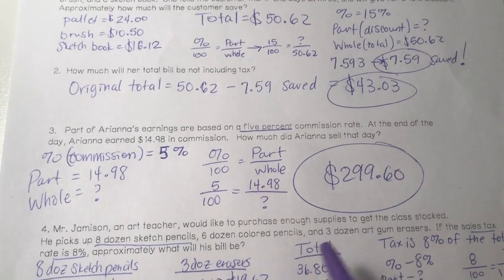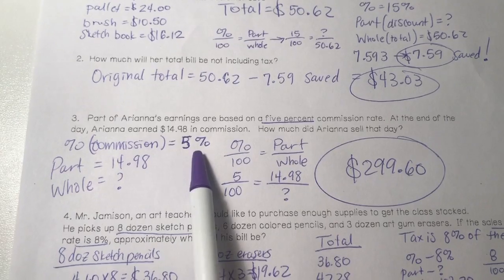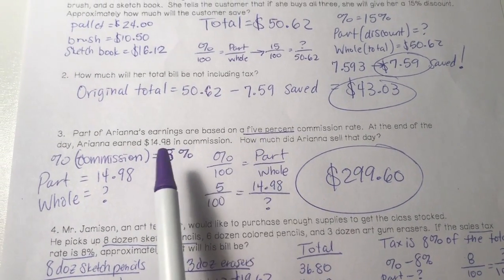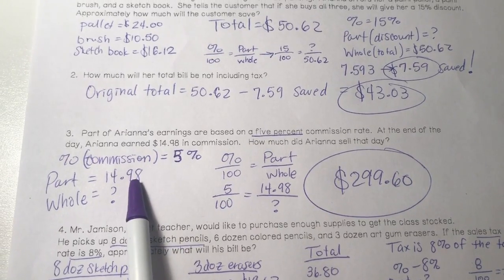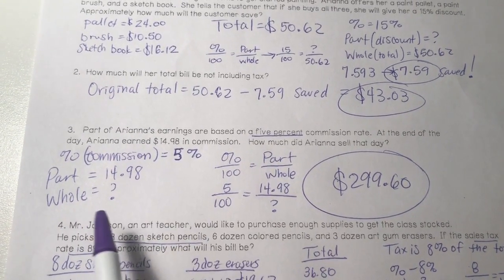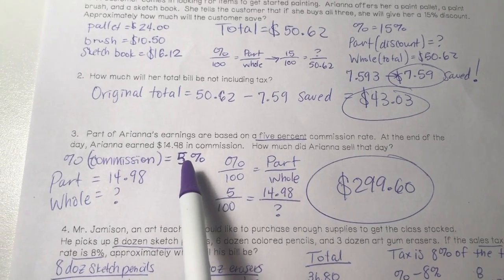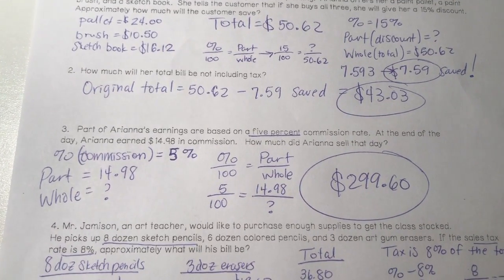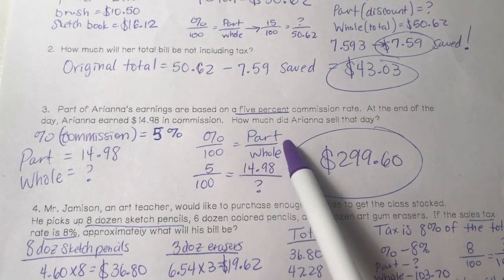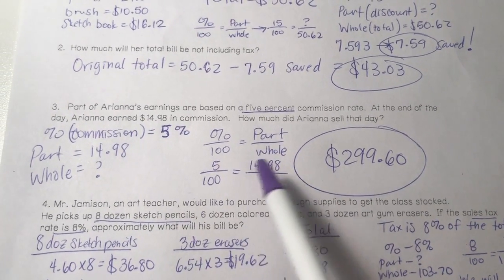Okay, so what we know is that here's her percent commission, 5%. Again, that's right there. And her commission is $14.98. So I need to know how much she sold in these art supplies. That 5% of it is $14.98. So I'm looking for the whole. Again, set up your percent over 100 equals part over whole. Fill in what you know.